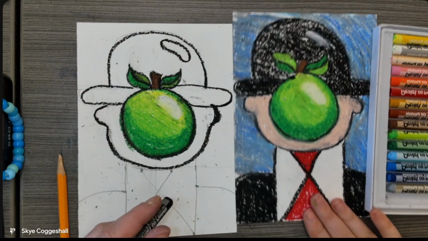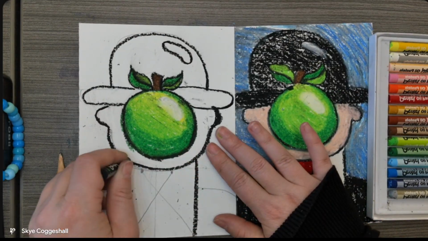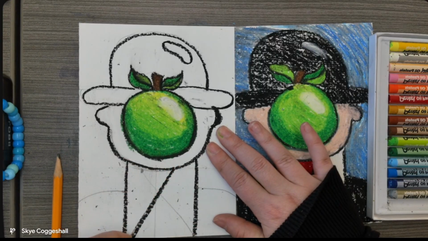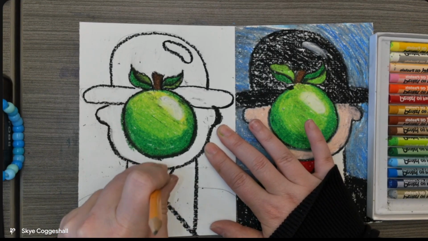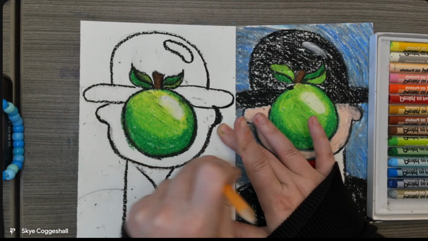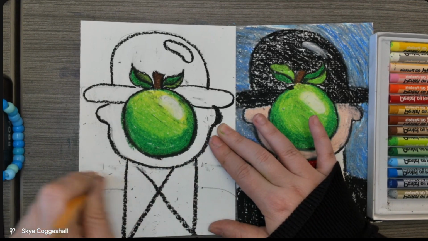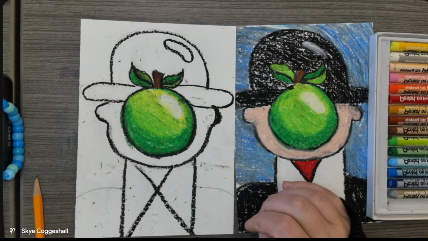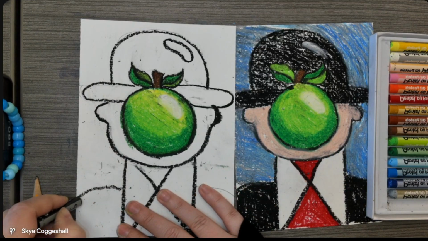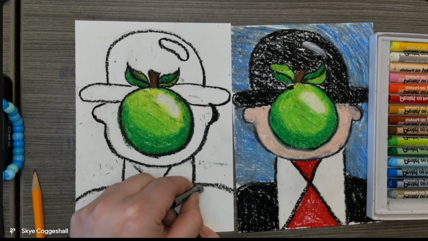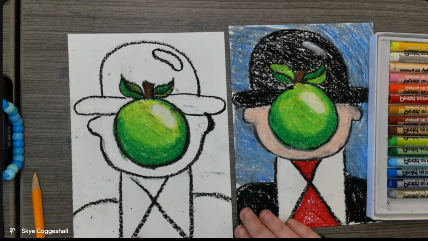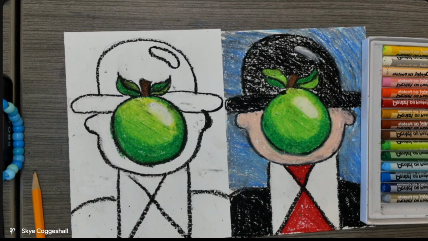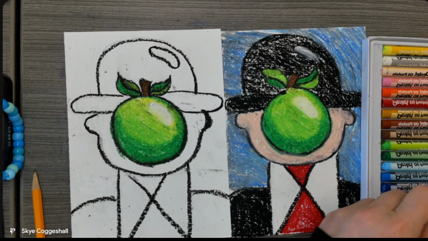We can outline our rectangle and our tie, erasing any pencil marks inside that, and then our shoulders. I'll pause here so everyone can catch up. And now it's just coloring it in.